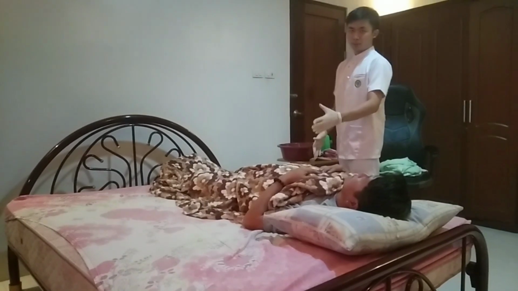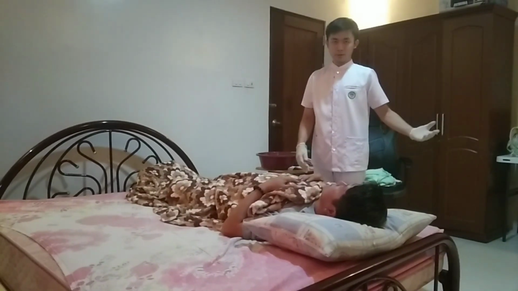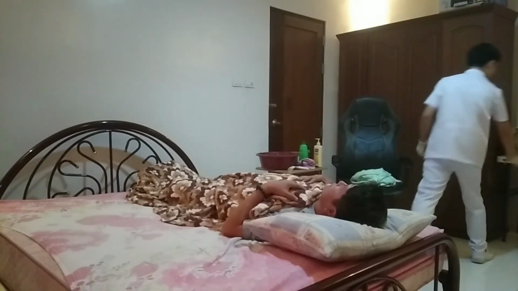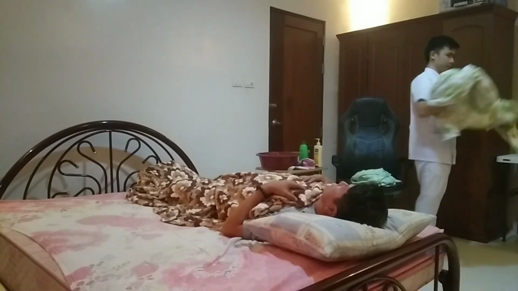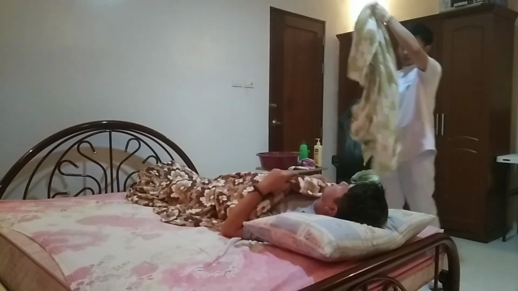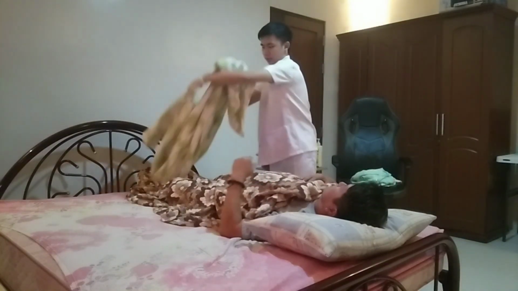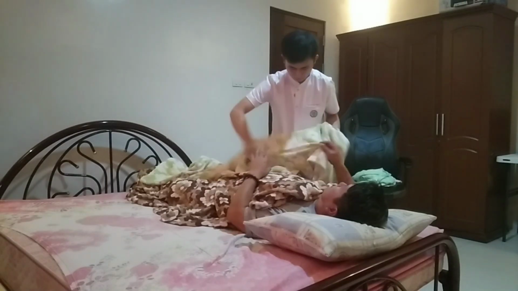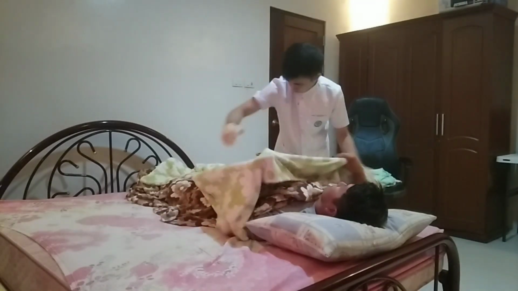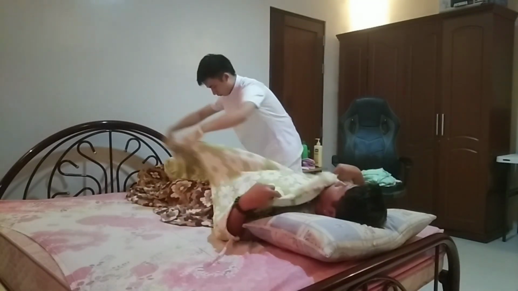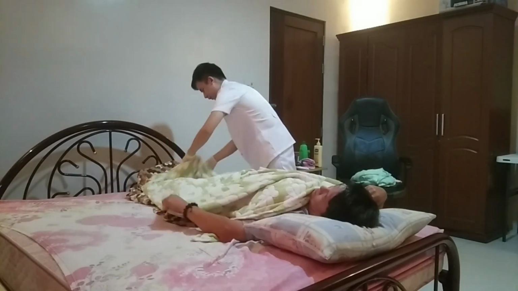So after that, you're going to be replacing the bed towel with a brand new bed sheet. So imagine this is a brand new bed sheet. So again, place it on top of him. Make sure he is completely covered up.